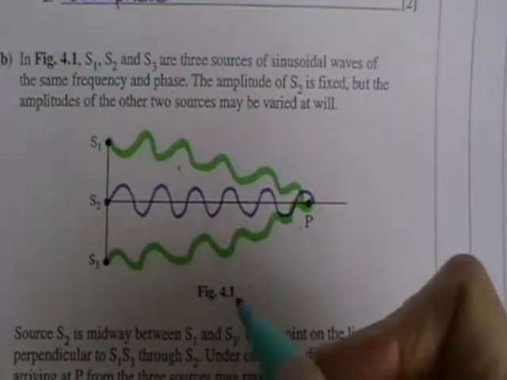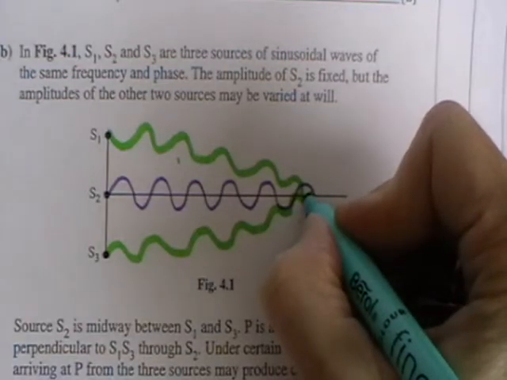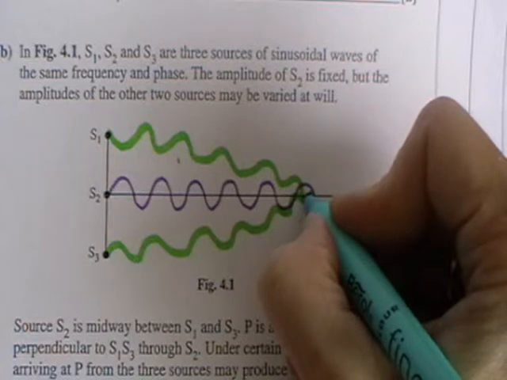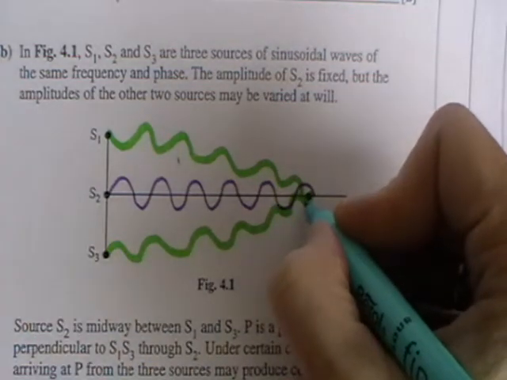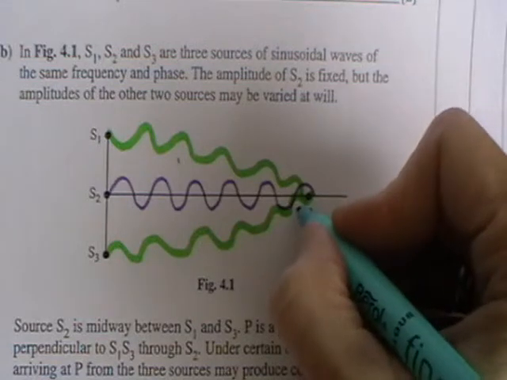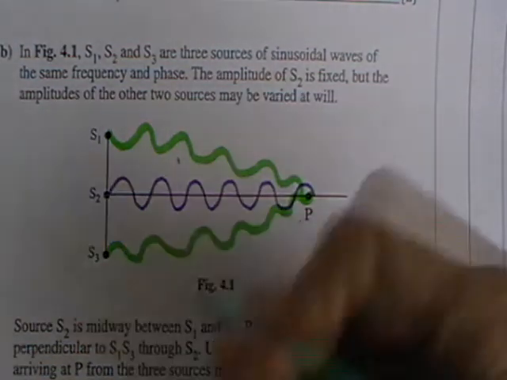So if we look at that again, if this is, say, we'll say half a centimetre, the green one's a half centimetre trough, and this green one's a half centimetre trough, the total displacement of that trough is 1 centimetre, and that must equal the total displacement of the crest, which is 1 centimetre there too, the purple one.